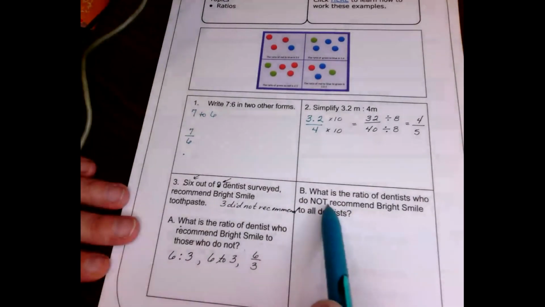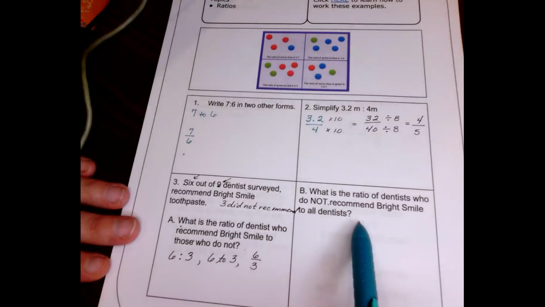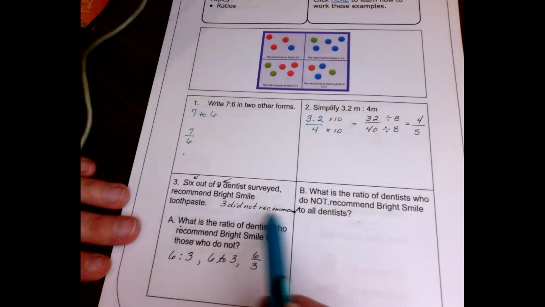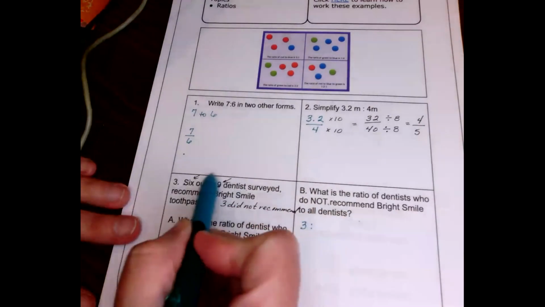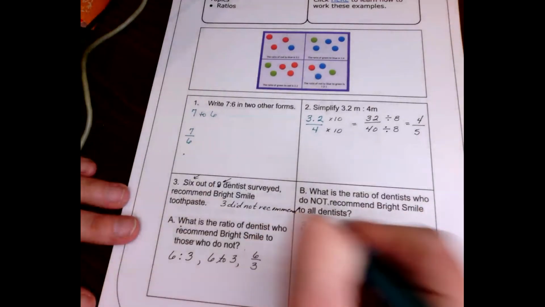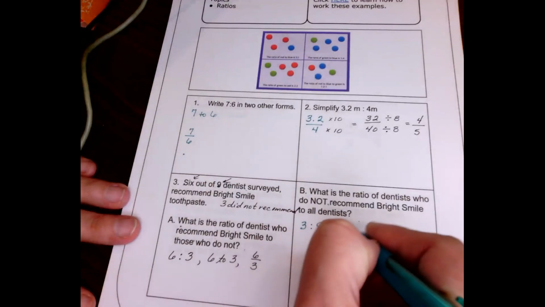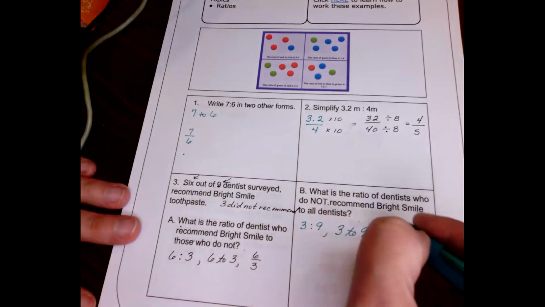Okay, so then B says, what is the ratio of dentists who did not recommend Bright Smiles to all dentists? So those who did not recommend, that's 3. To all dentists, that's 9. And again, you can write it in any of these 3 ways to show the ratio.